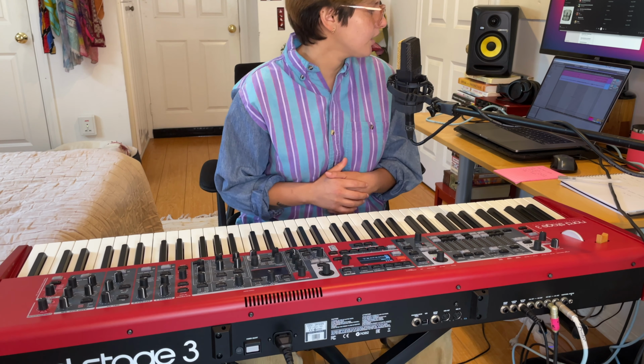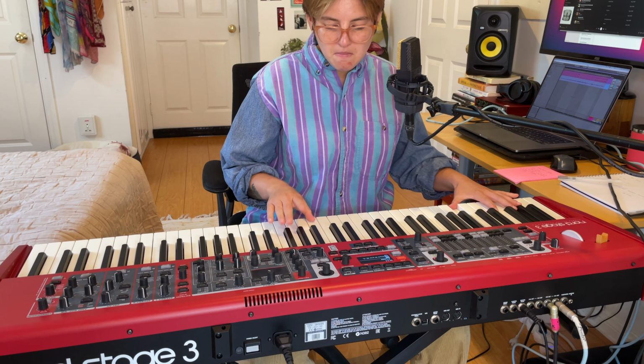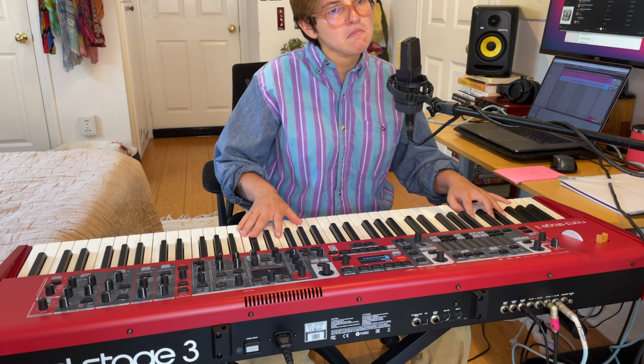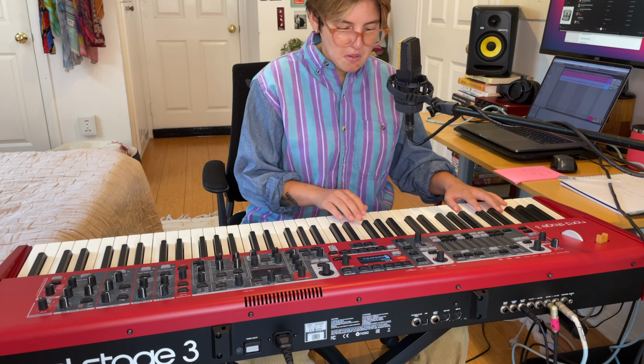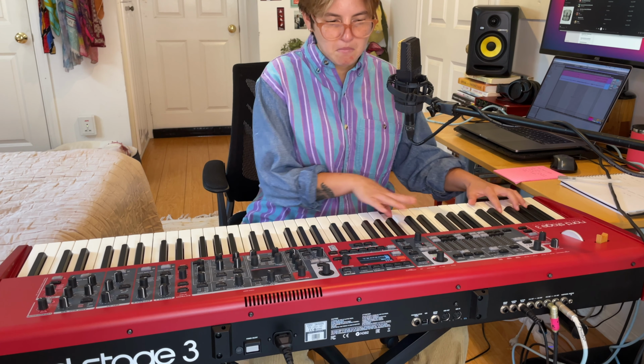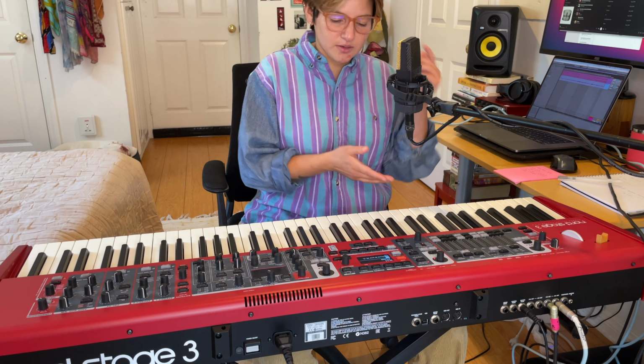So let's play through a blues. 1, 2, 1, 2, 3, 4. Right there, at the end I just went straight up the scale. So that was just an example of how you can use the blues scale in the context of the entire form of the blues.